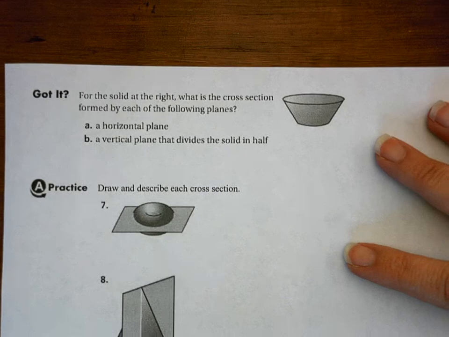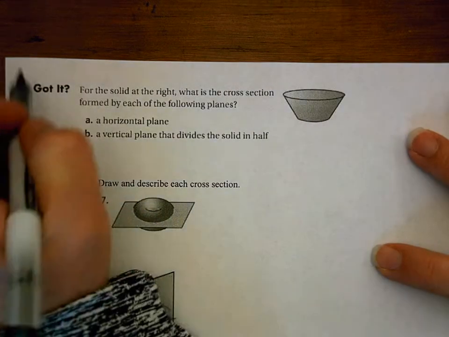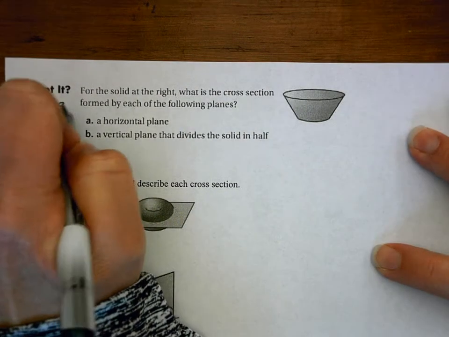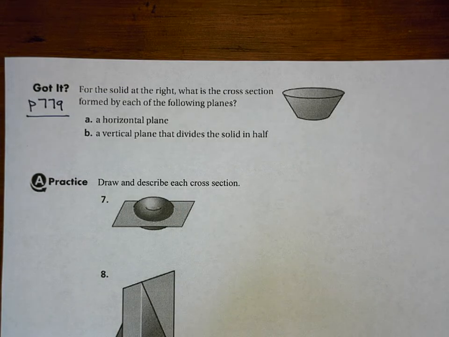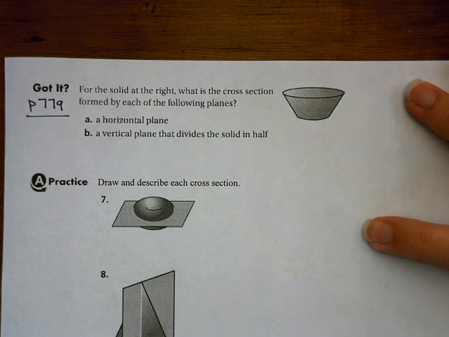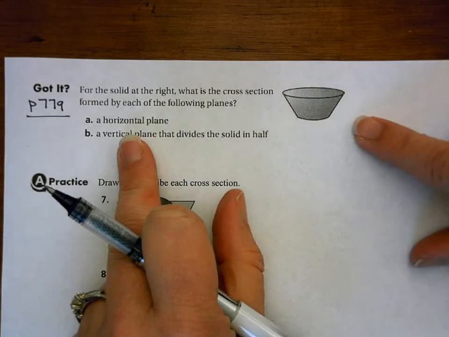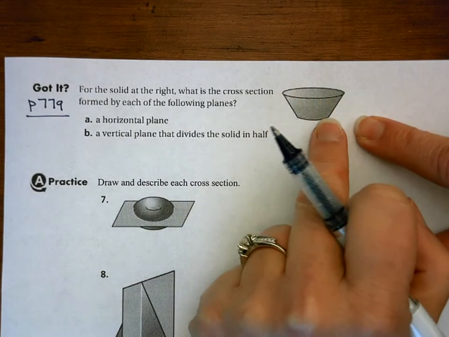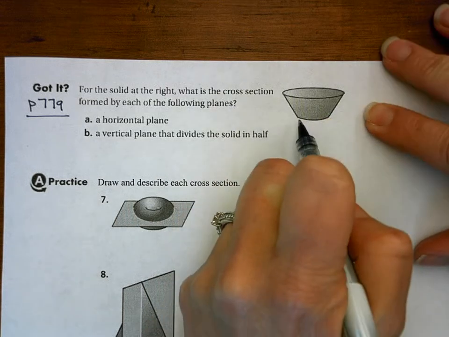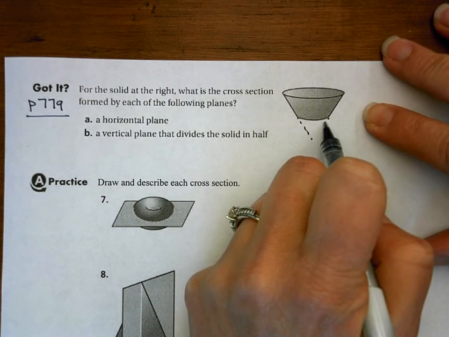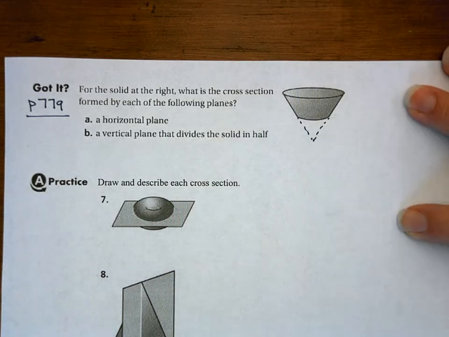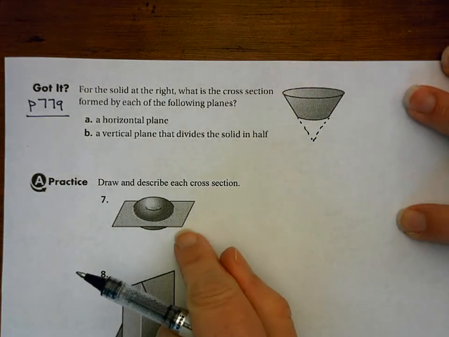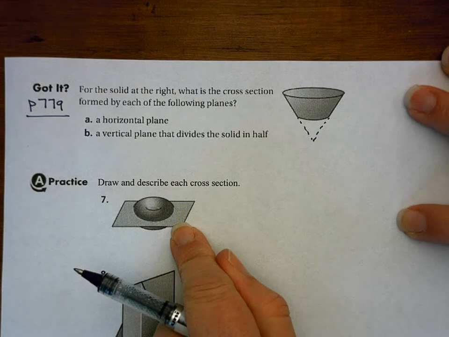Okay, so now this is on page 779. For the solid at the right, what is the cross-section formed by each of the following planes? A horizontal plane. So this is a truncated cone, right? The cone would extend down to here somewhere, and we cut off the top. So for a horizontal plane, I can't draw the three-dimensional like they can here in the book with the drawing tools that they have.